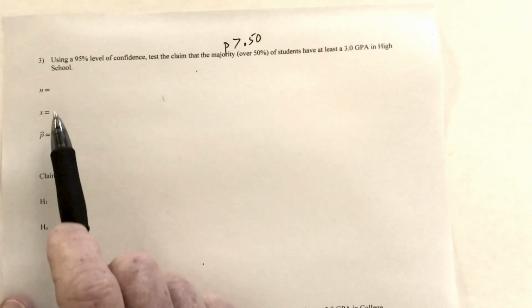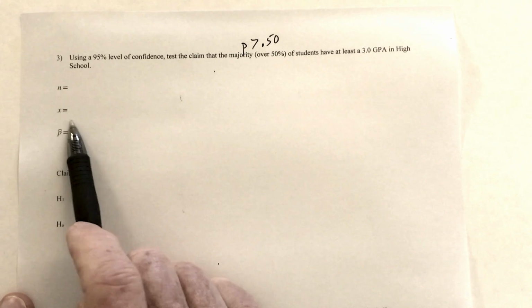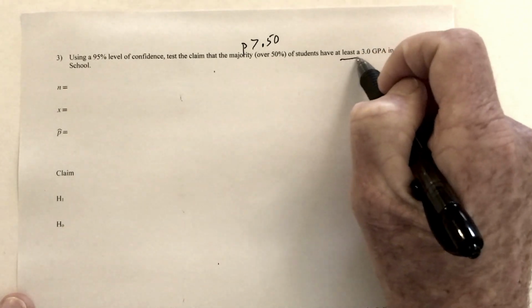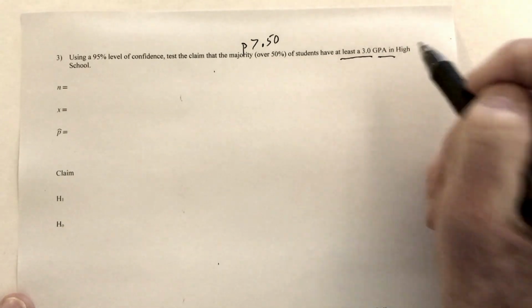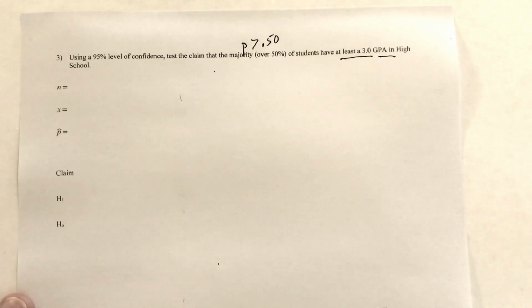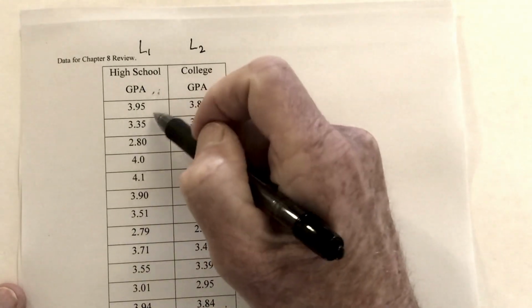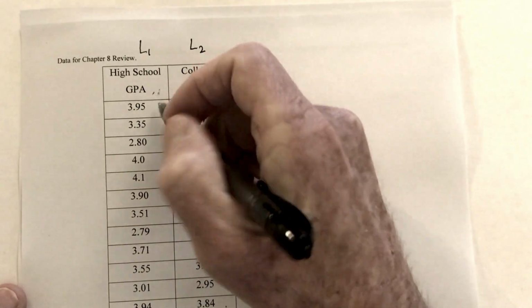And then for this x, you need to count. Go and count how many people have at least a 3.0 in high school. So at least a 3.0 in high school.